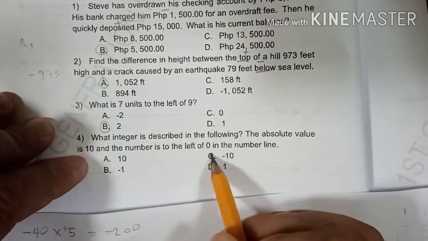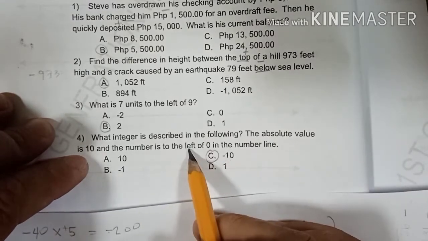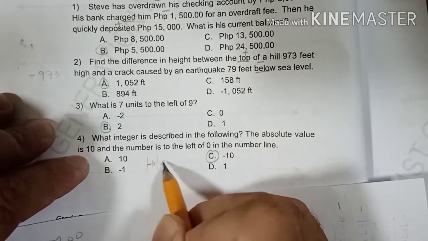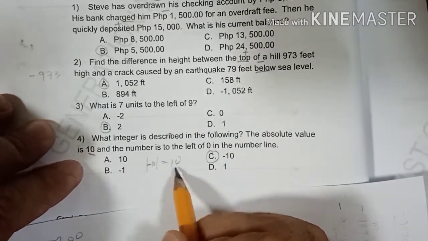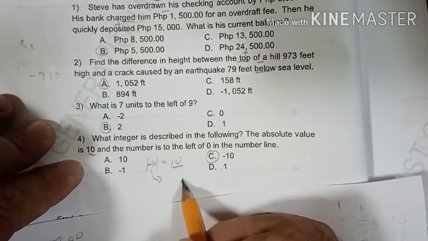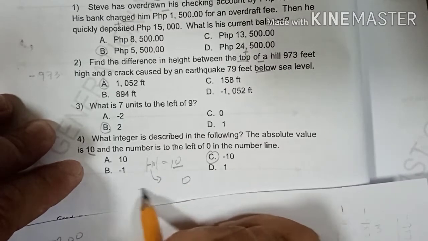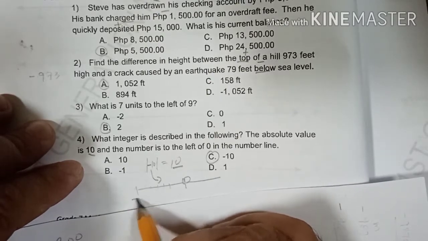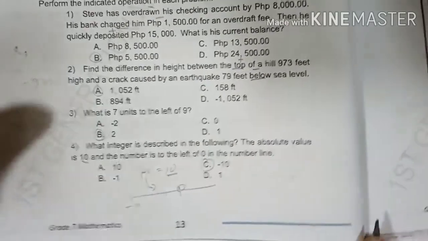So therefore the answer is negative 10, left of 0. Because when you say absolute value of negative 10, the answer is 10. And negative 10 is 10 units to the left of 0: 0, 1, 2, 3, 4, 5, 6, 7, 8, 9, 10. Negative 10. So the answer is negative 10.